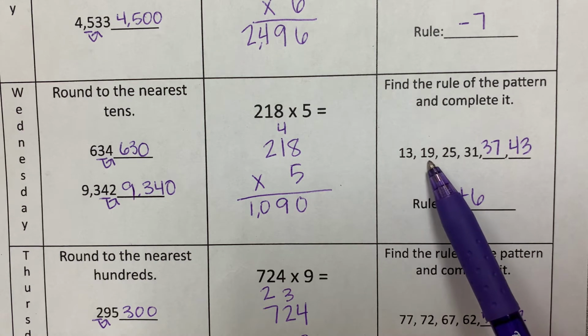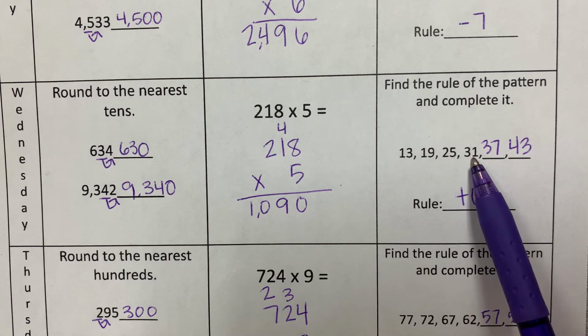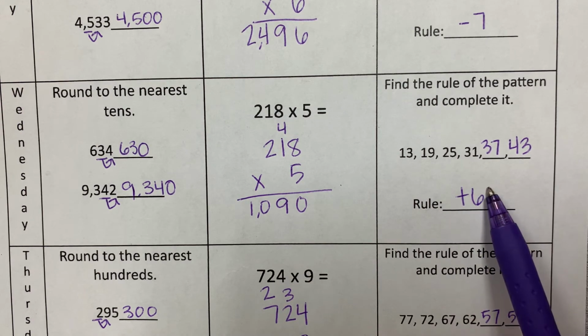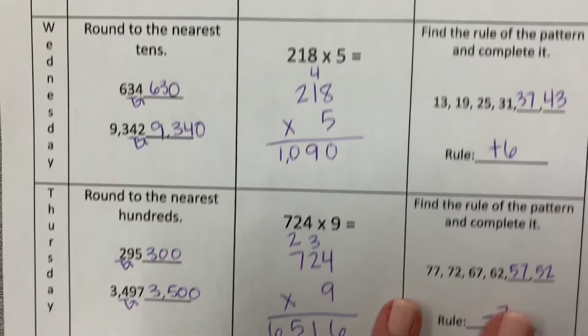To get from 13 to 19, I add 6. I can apply that same rule from 19 to 25 and 25 to 31. So adding 6 is my rule. My new numbers are going to be 37 and 43.